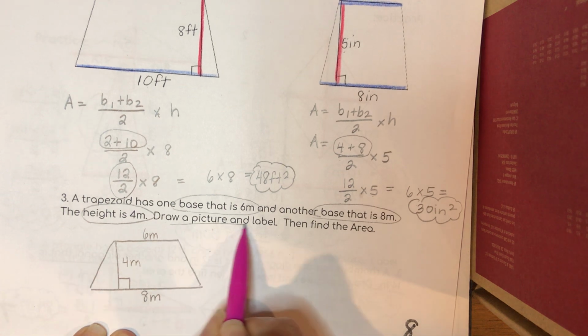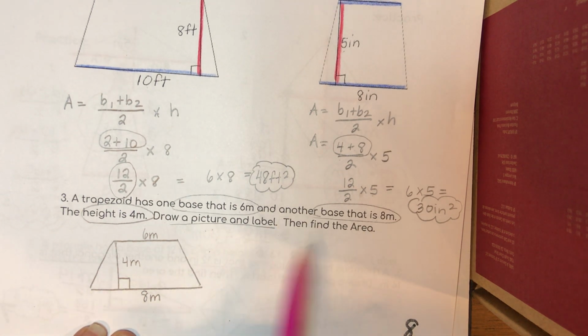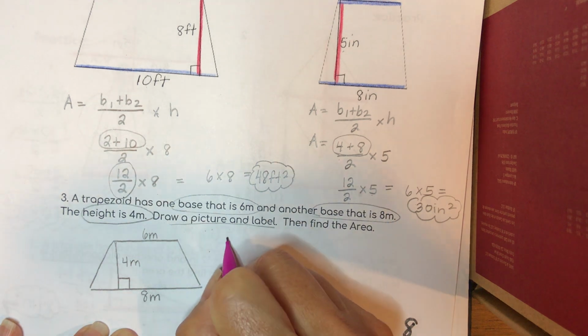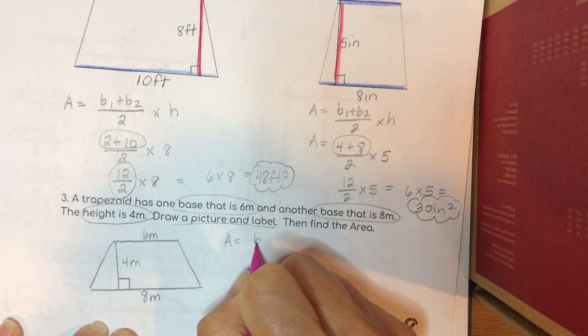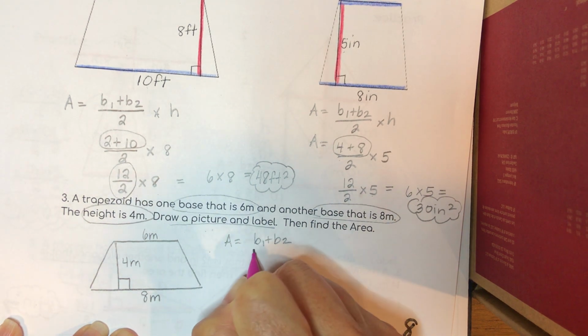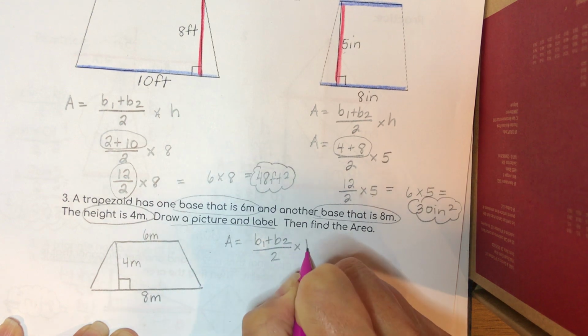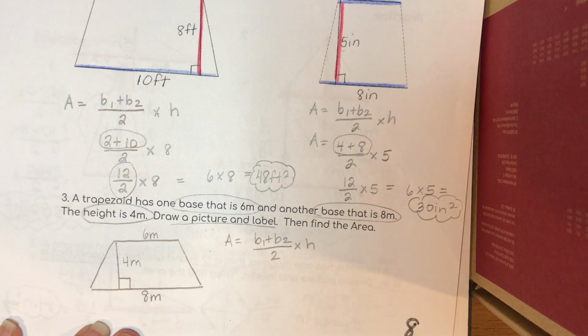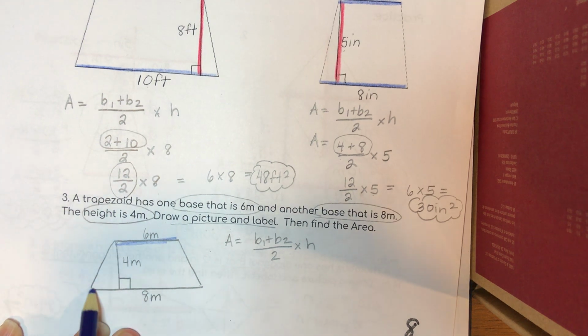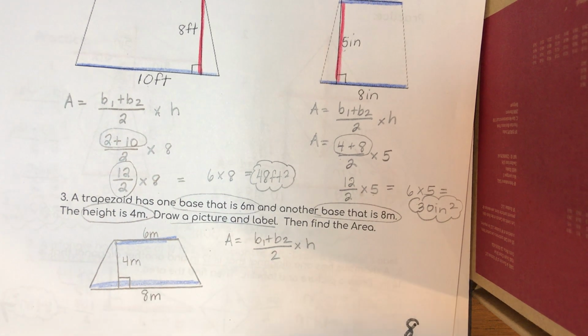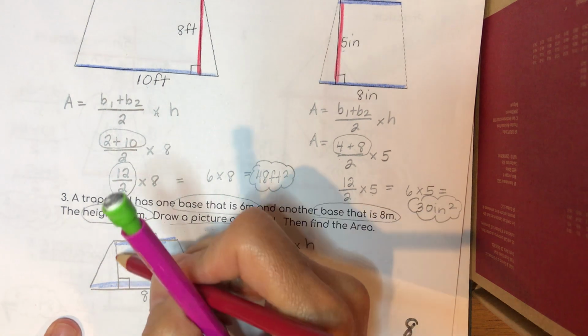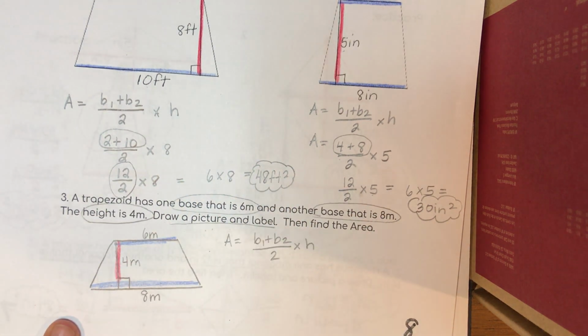We drew our picture and labeled, and now we use the formula to figure out the area. Area equals base 1 plus base 2 divided by 2 times the height. So base 1 and base 2 are 6 and 8, and our height will be 4.